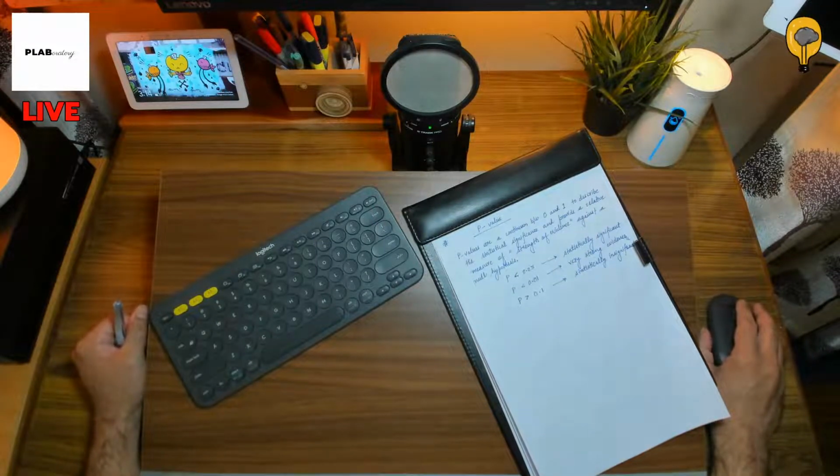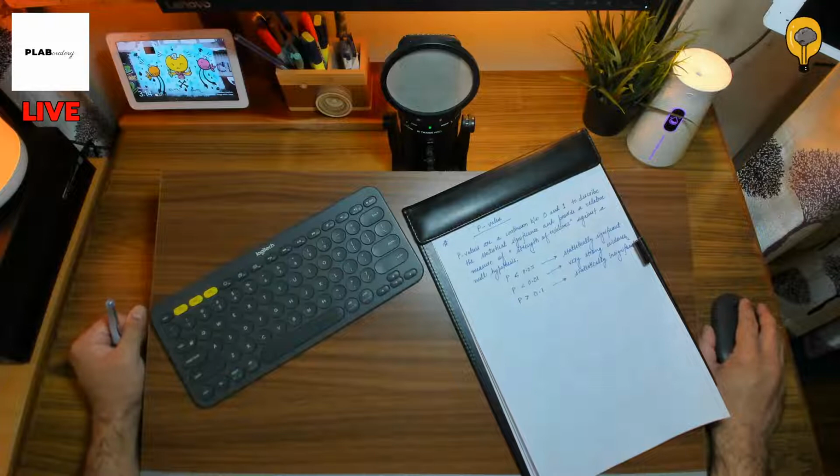So the absolute risk of the control group would be the one which is being given placebo. So it will be 10 upon 100, and for prostagist, the drug or the treatment group, absolute risk would be 4 upon 100.